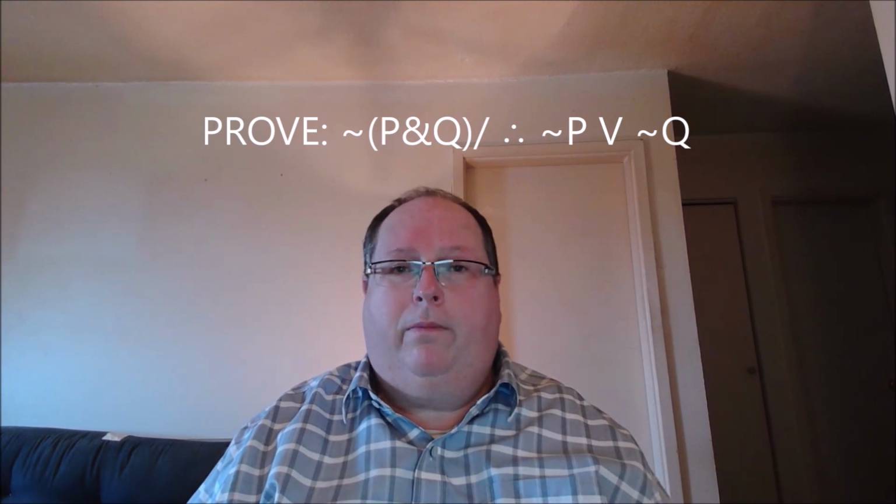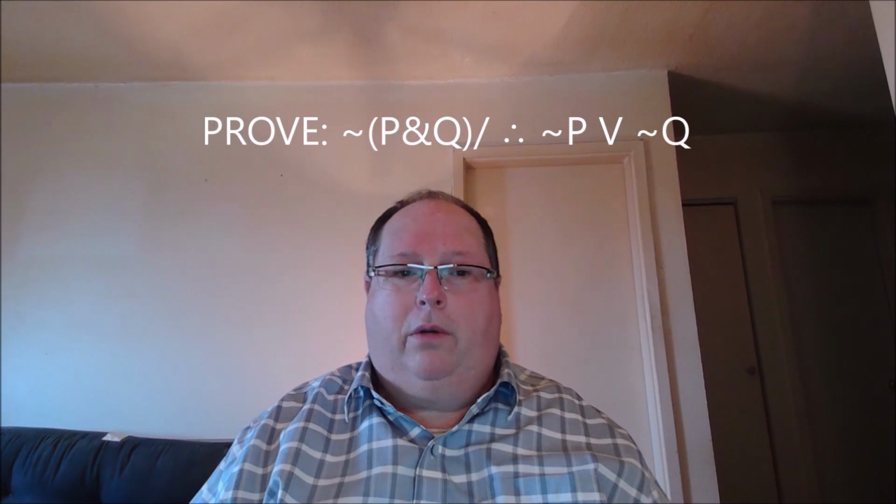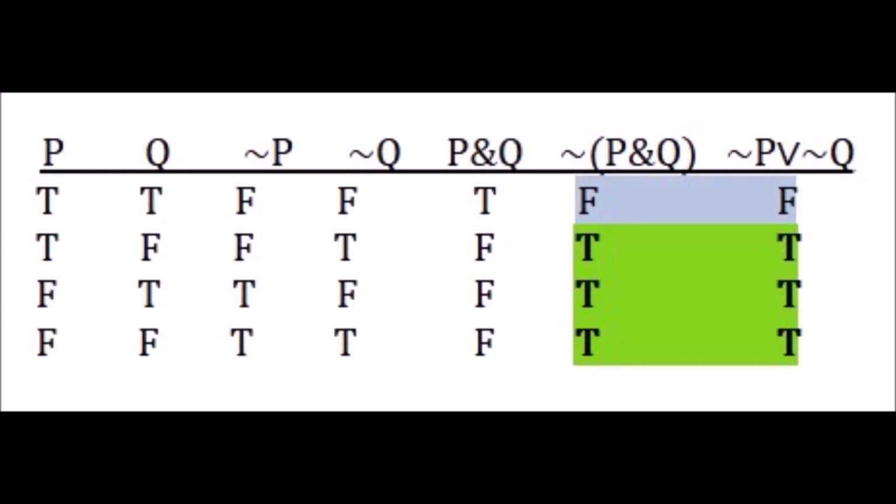Not P and Q, therefore not P or not Q. In this case, there are 3 rows in which the premise is true, and in every case the conclusion is also true, meaning that it is valid. In this case, the one premise is at the top of column 6. There is another feature here that I want to highlight. You will notice that not only is the conclusion true when the premise is true, but also false when the premise is false. We say that they have the same truth value.